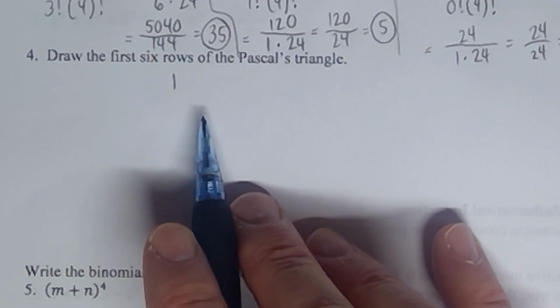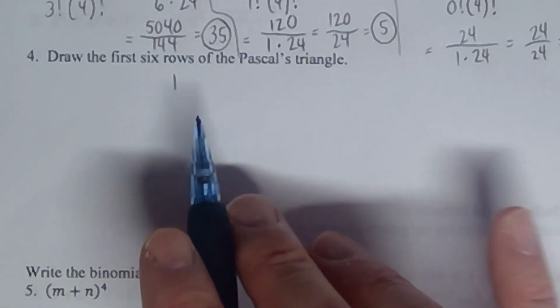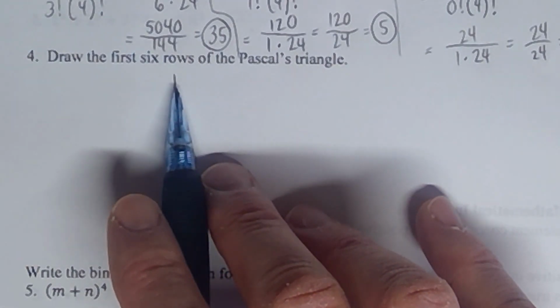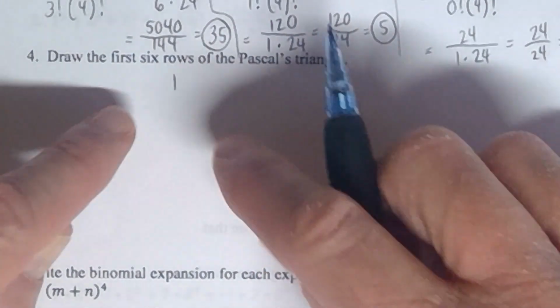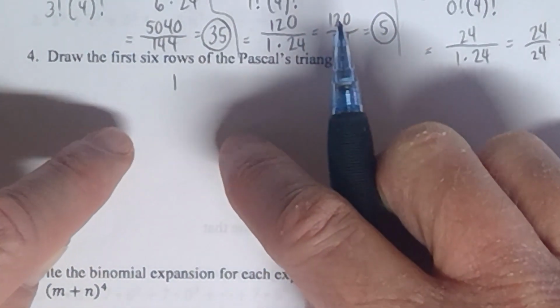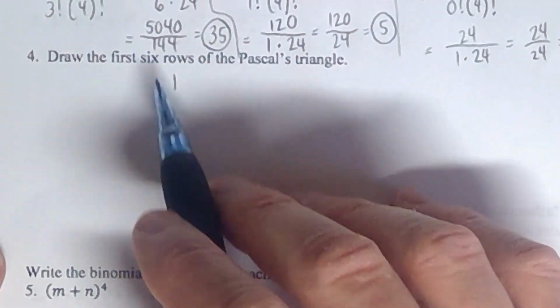Each row will have an amount of numbers in it that's one more than the amount of numbers in the row above it. So the first row is always just the number 1. And again, that's just a single number there, right? So that means that the next row has to have 2 numbers. And then the next row is going to have 3, and then 4, and so on. They just want us to do the first 6 rows.